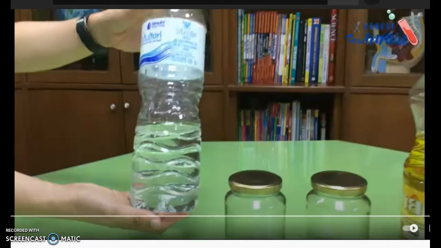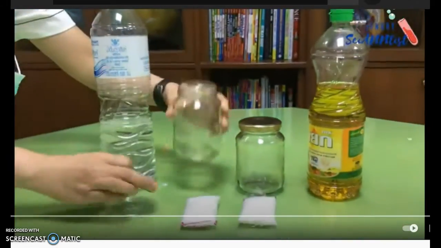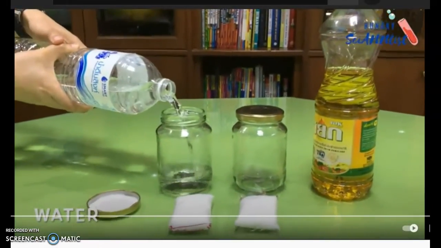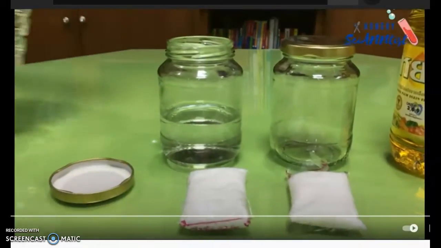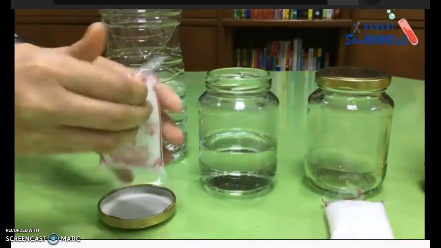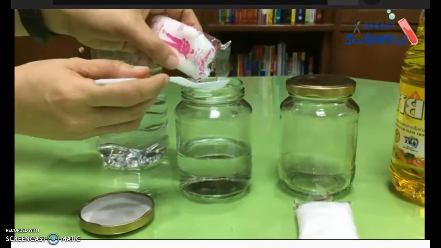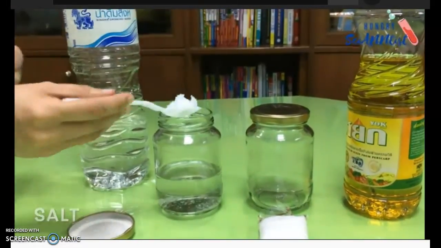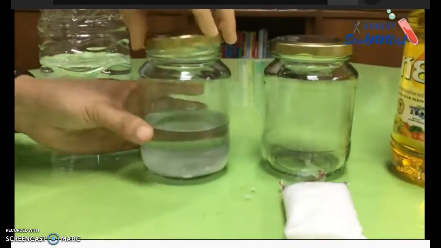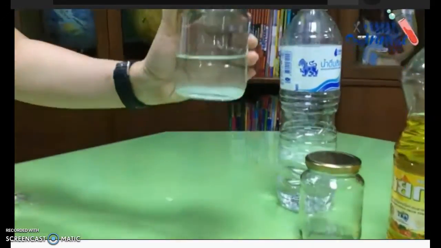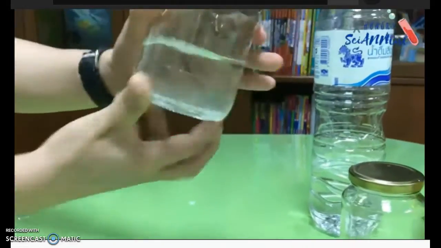This also will explain why, even though, as we just saw, salt and water will dissolve together, oil and salt will not. Because we know the salt does have a charge. It is polar, but the oil is non-polar. Again, like dissolves like.